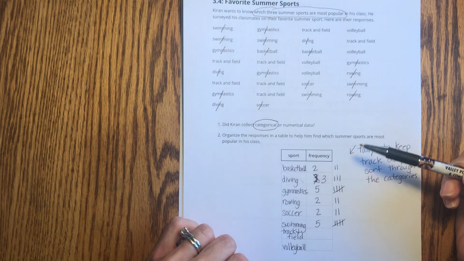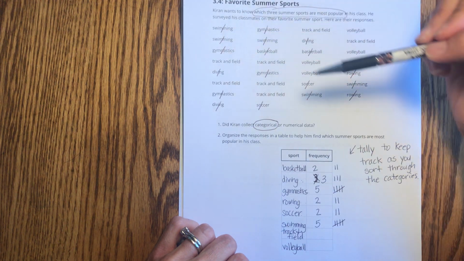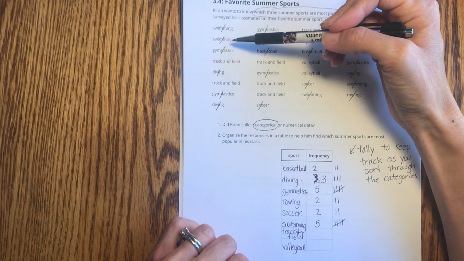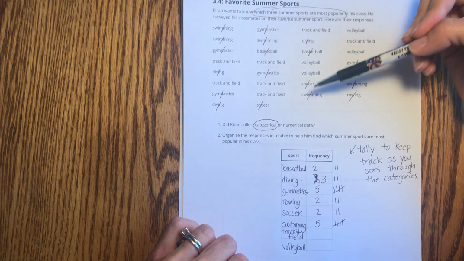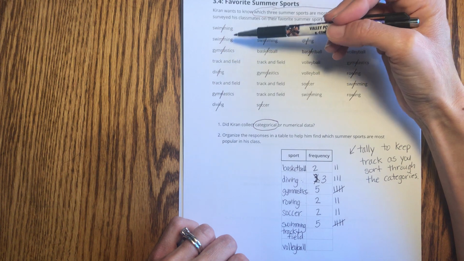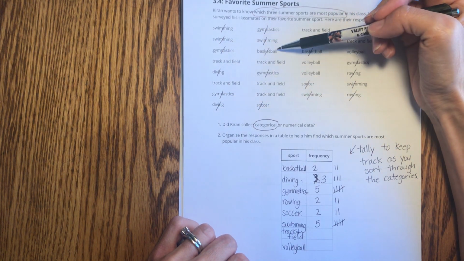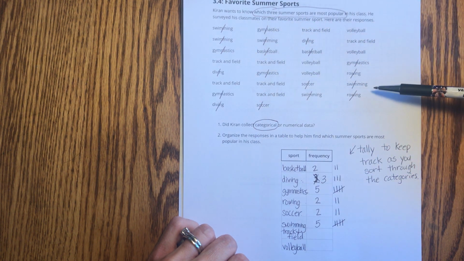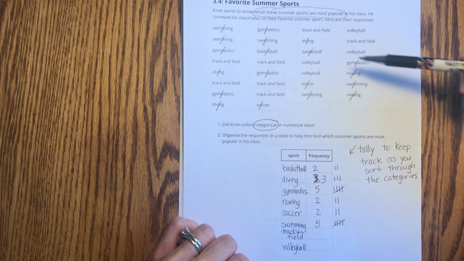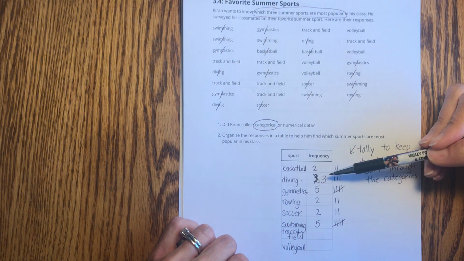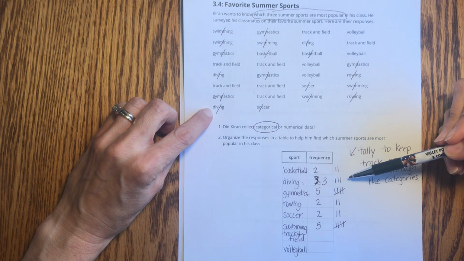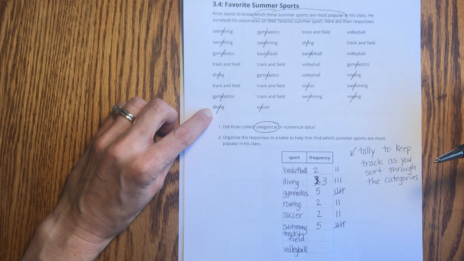And what I've done already is I went through and crossed out as I went, and I tallied, making sure that I didn't miss any of the same thing. So I said, okay, basketball, and I went through each column trying to find basketball. I did a little tally mark on the side for each time I found basketball, and then when I was all the way through my columns, I put that. You can see it's easy to make mistakes. I didn't see this diving one, and then later on I saw it. So at first I said 2, but now I know that there's 3.